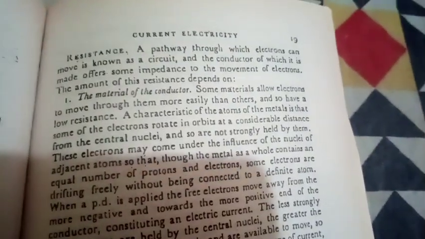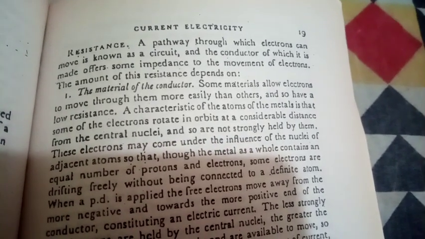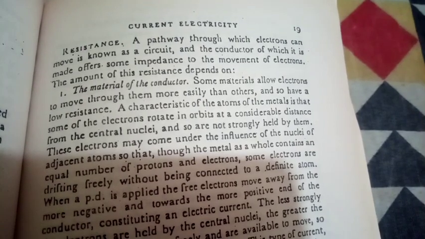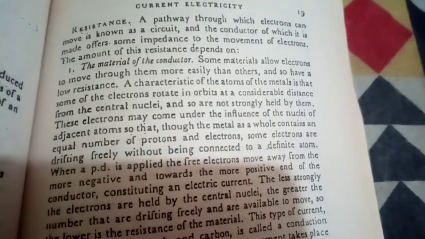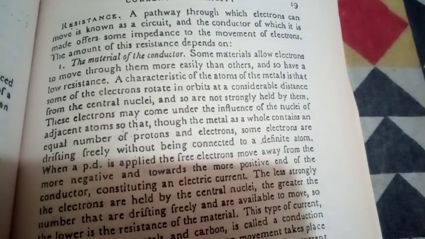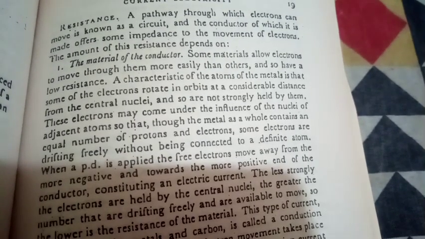Then हमारे पास आ जाता है resistance. A pathway through which electrons can move is known as a circuit. The conductor of which it is made offers some impedance to the movement of electrons. The amount of this resistance depends upon the material of the conductor. Some materials allow the electrons to move through them more easily than others, so have a low resistance.